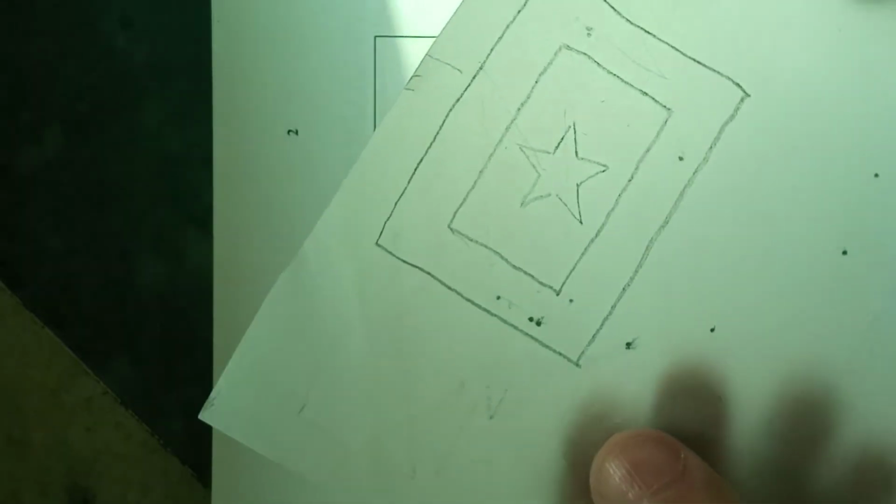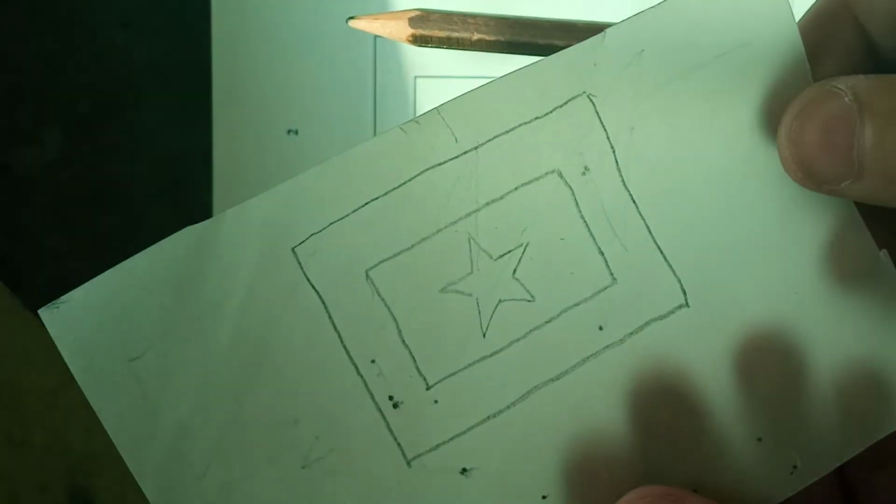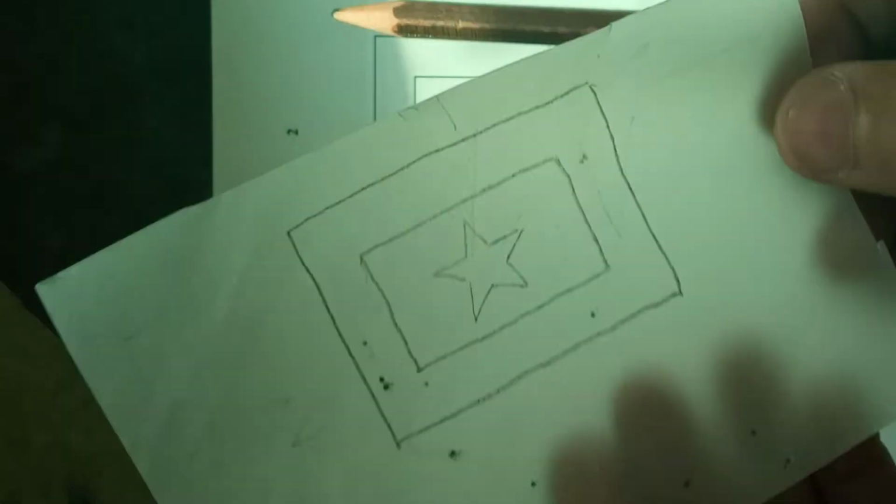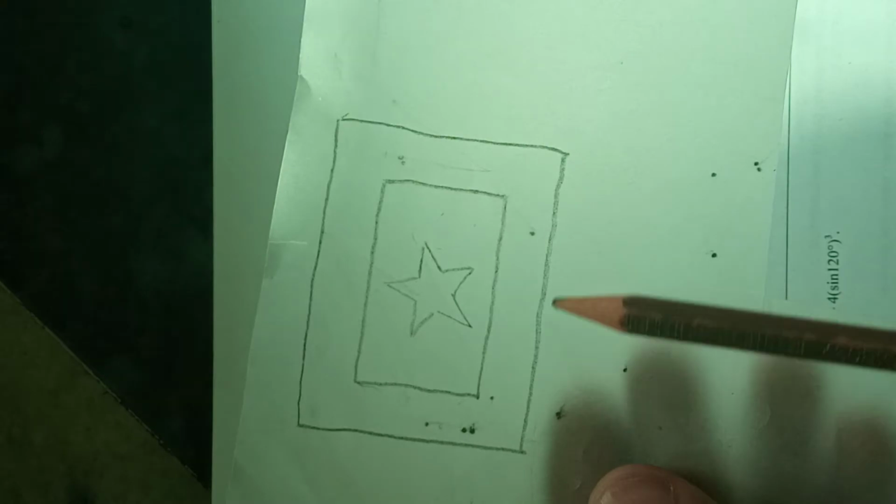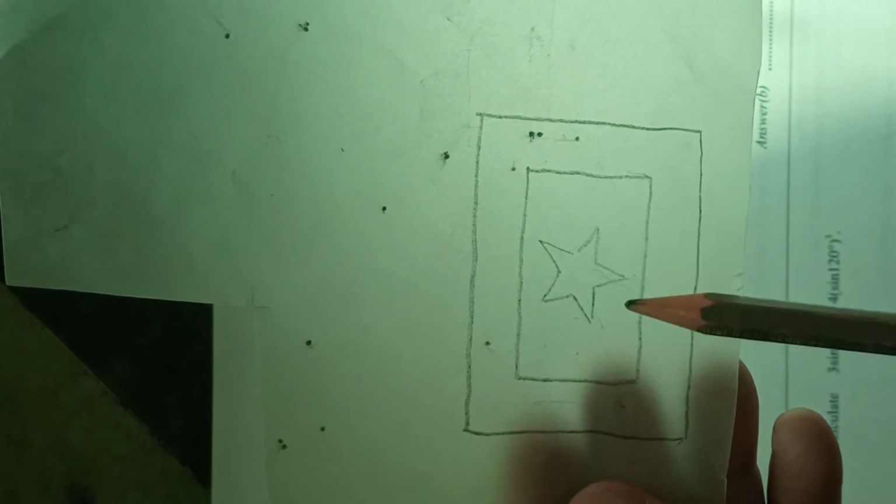So if I rotate it like this, and it is the length of the rectangle, it does not look the same. And look here, there are not two legs here and not the head here. So only one time it looks the same when it comes back to its original position. So this diagram has rotational symmetry of order 1.